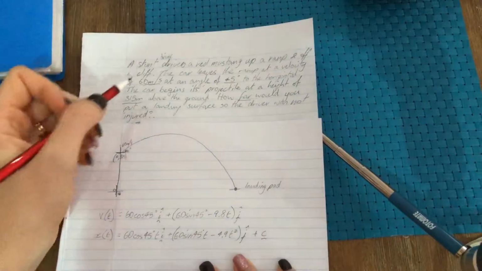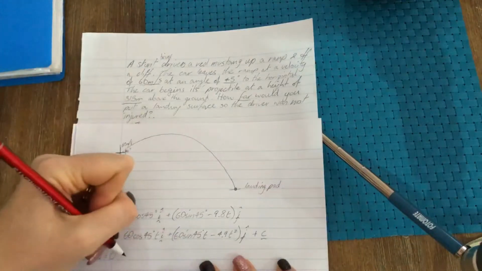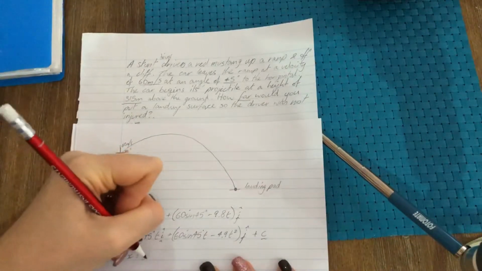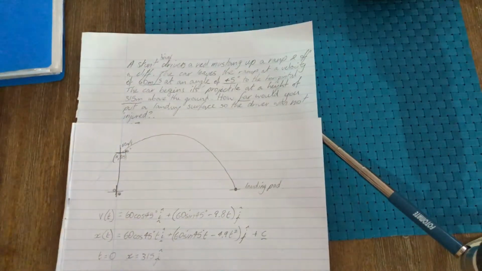The plus c comes from when time equals 0, my height is actually 315 meters in the j direction.